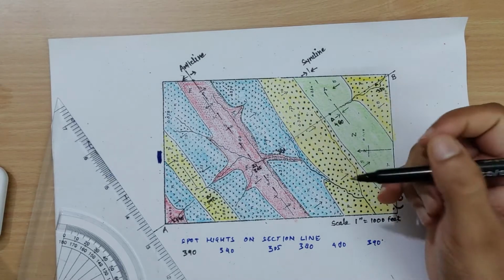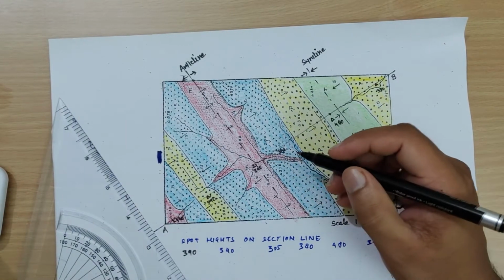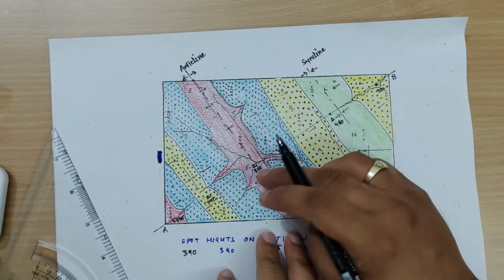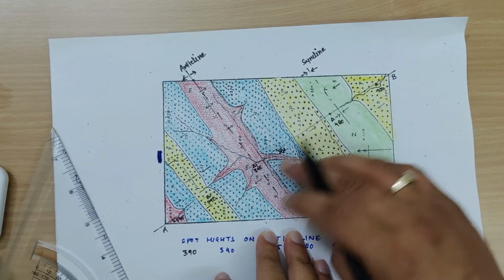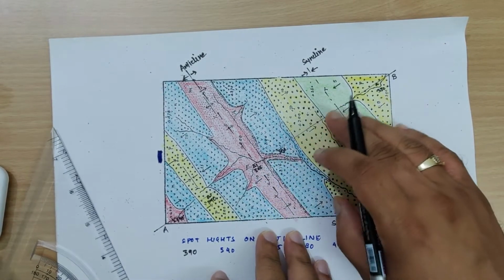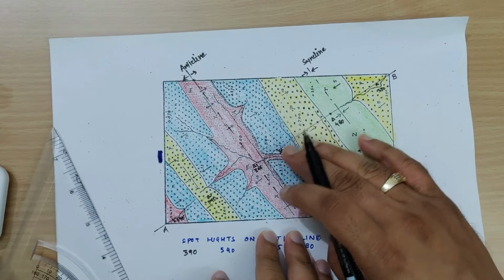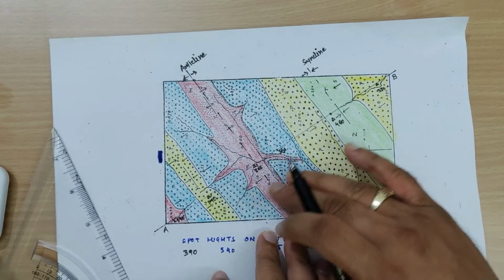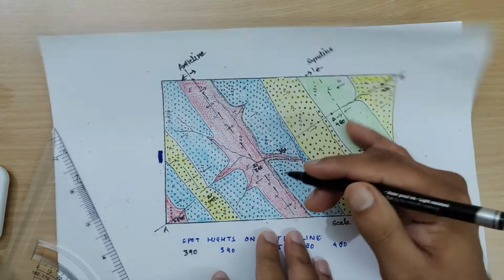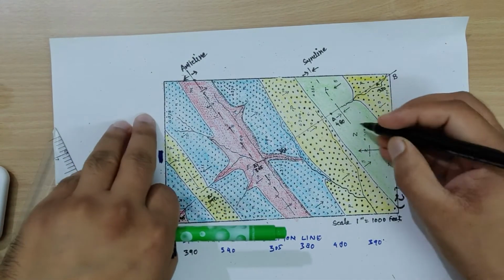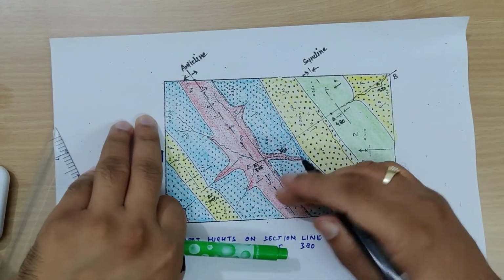If we need to know the younging sequence in these beds, because it is an anticline and syncline, we have to look for the ages of different beds and different limbs. Either we can start from the youngest or from the oldest.